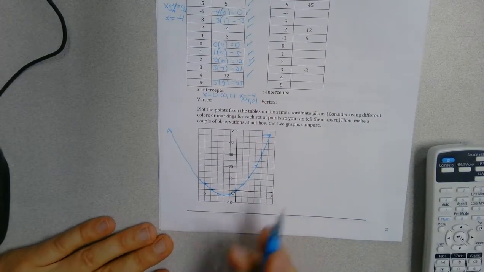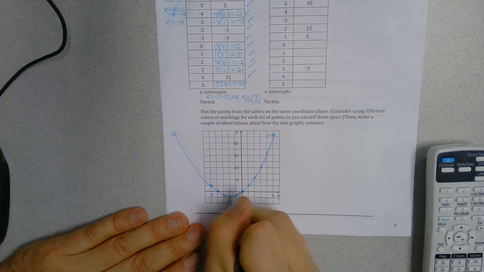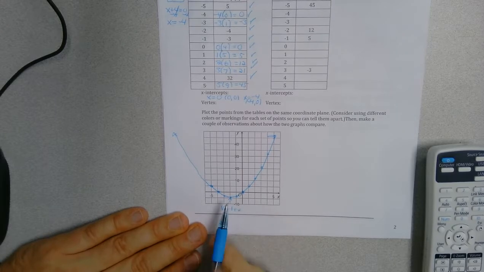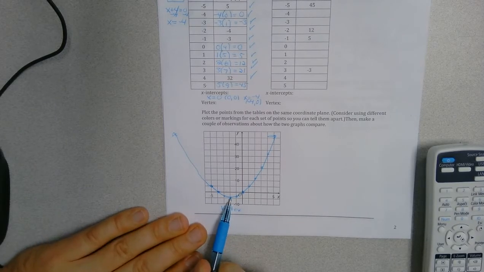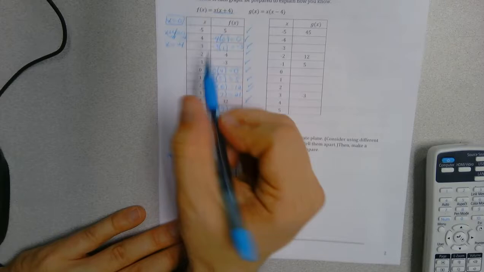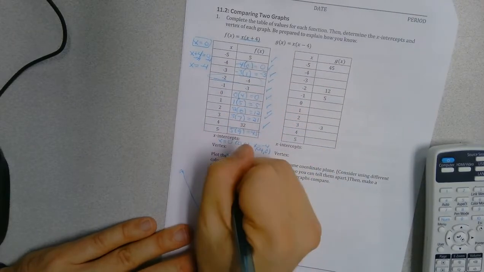In looking at our key features, we have our x-intercepts here and here. And then this point right here is my vertex. And this parabola has a minimum point. My vertex is at negative 2 for x. So if I look, it's at this point, negative 2 for x and negative 4 for y.